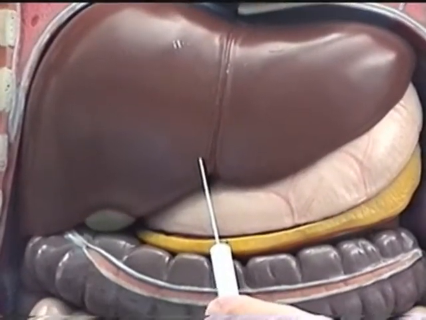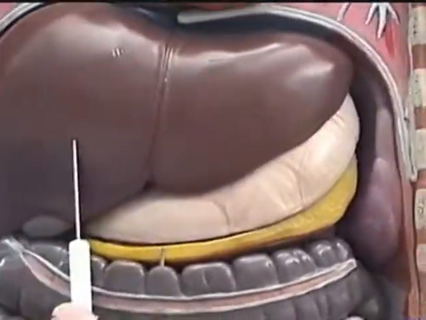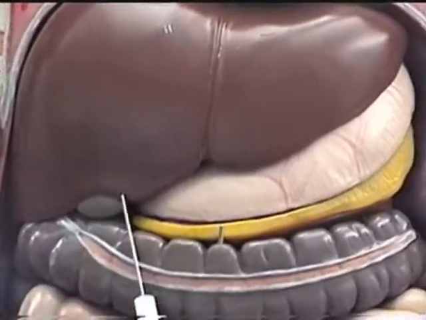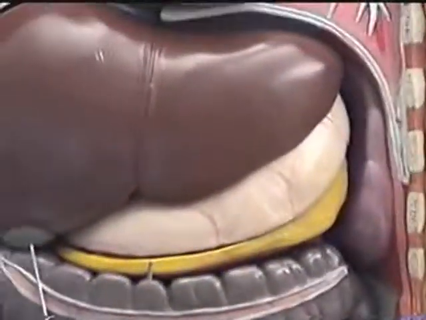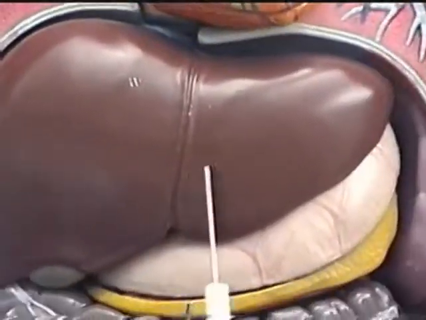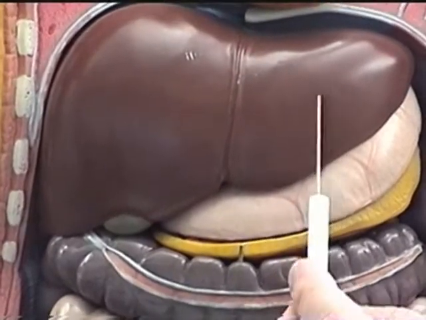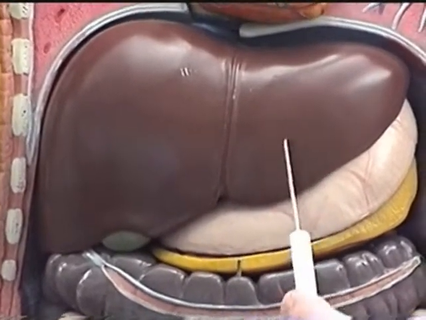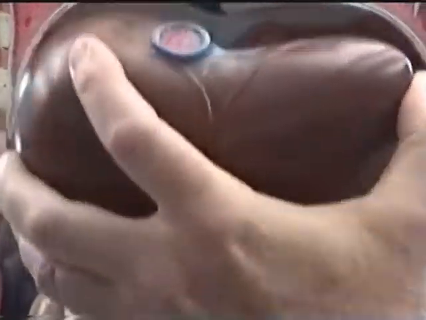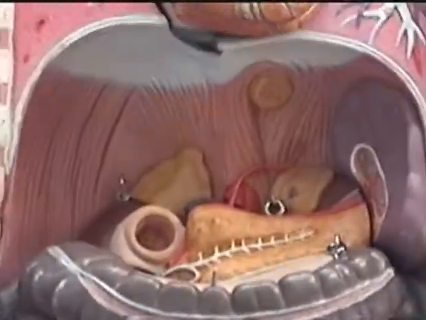The falciform ligament separates the liver into its largest lobe, the right lobe. The right lobe typically contains the gallbladder, which we can usually see toward the inferior part of the right lobe of the liver. And then the left lobe of the liver that we see over here. Now, once we take the liver out, we'll be able to look at a couple of other lobes of the liver.